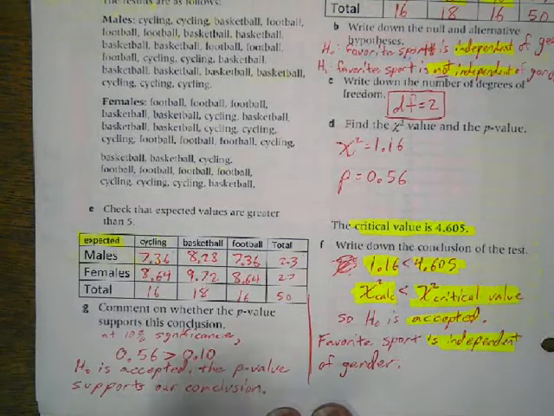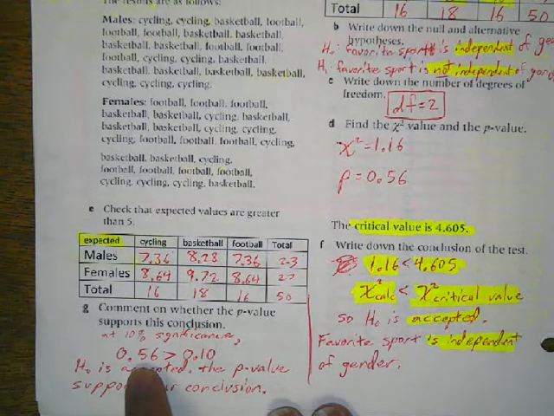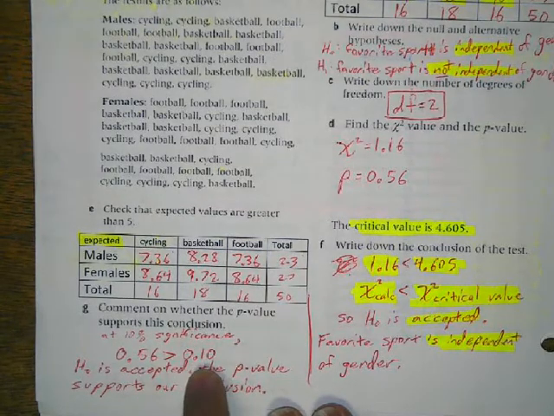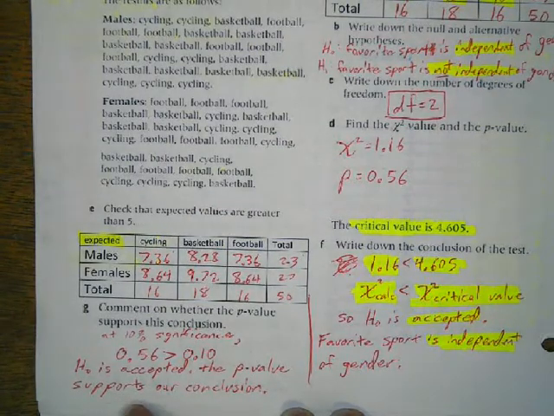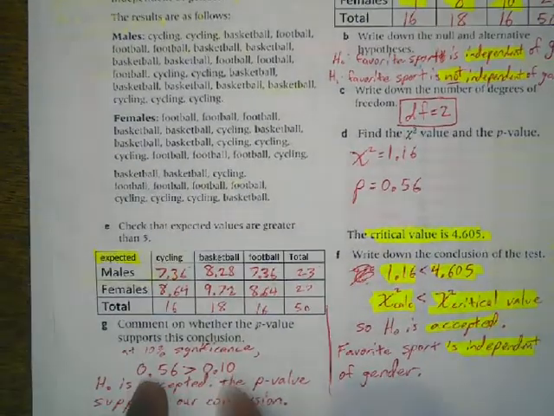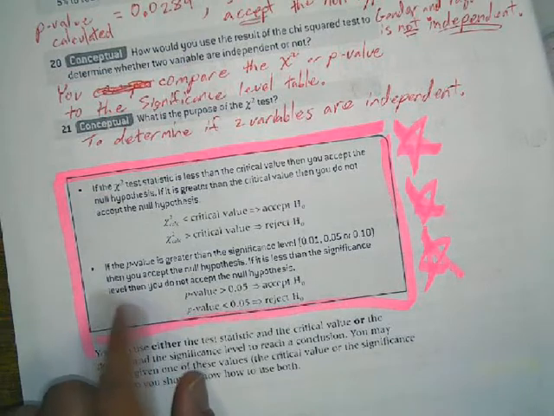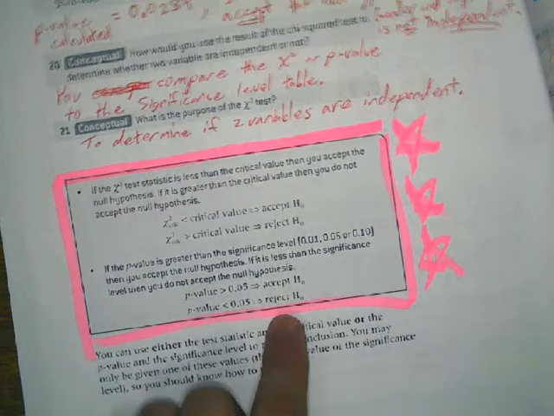The p-value here is 0.56. 0.56 is greater than 10%, 0.10. So for this reason, we also accept the null hypothesis. The p-value supports our conclusion. And once again, I get this comparison and this comparison. You need to look at this part right here, and that will help you determine whether to accept or reject the null hypothesis.